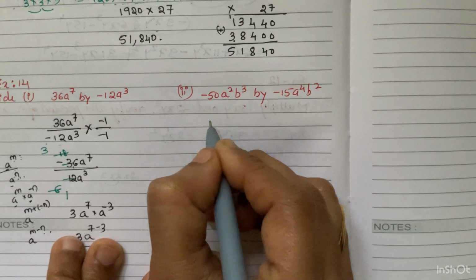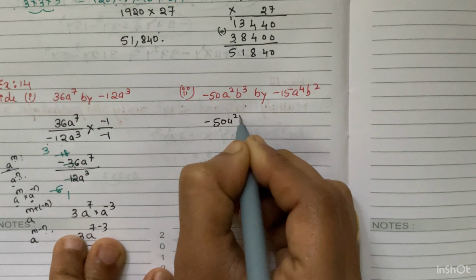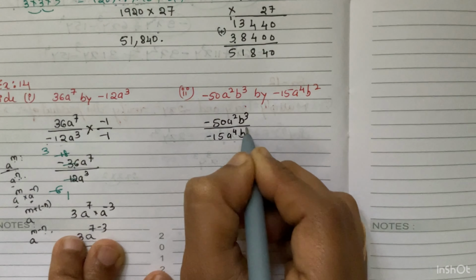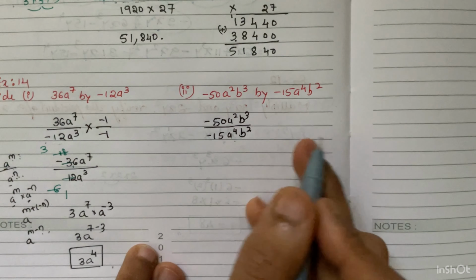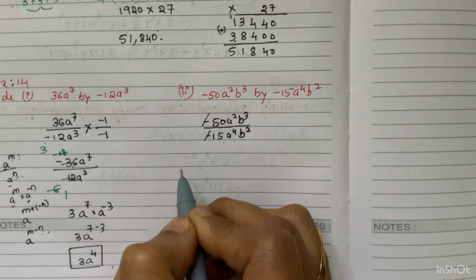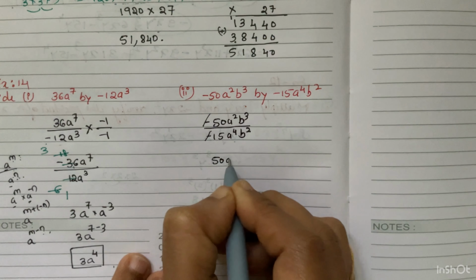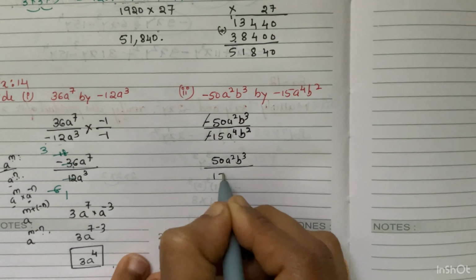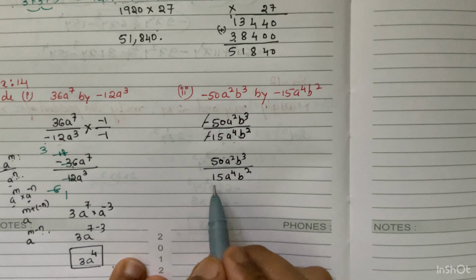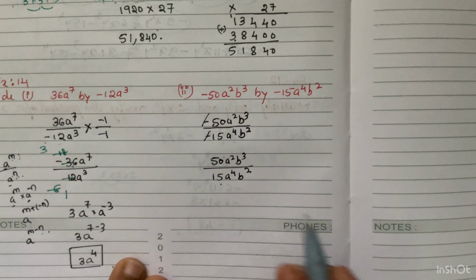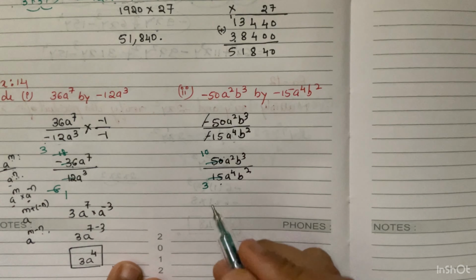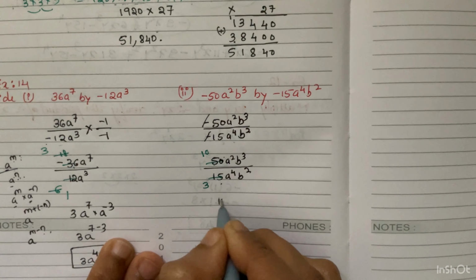Okay, question number 2: minus 50 a square b cube by minus 15 a raised to the power 4 b square. Now this fraction, or rational number, is not in the standard form. So we will cancel this minus sign. Now we will have 50 a square b cube by 15 a raised to the power 4 b square. Now see here, this number ends with a 0, this number ends with a 5, so it divides by 5. 5 threes are 15, and here 5 tens are 50. So we found 10 by 3. Now in the next step, 10 by 3.